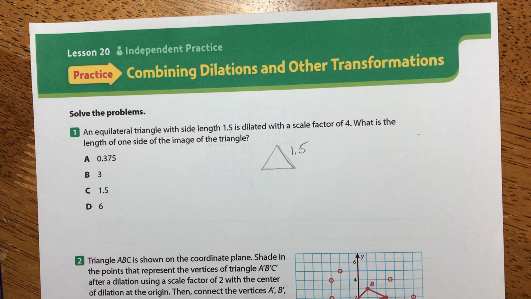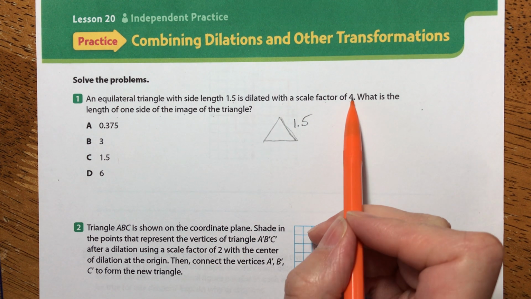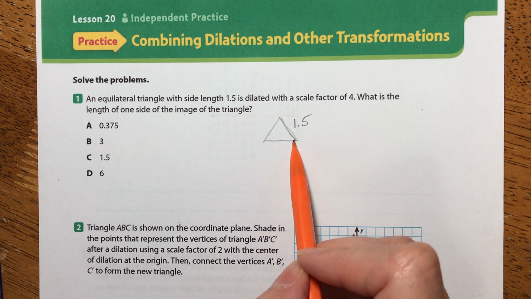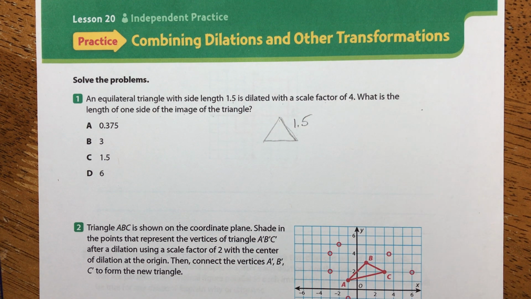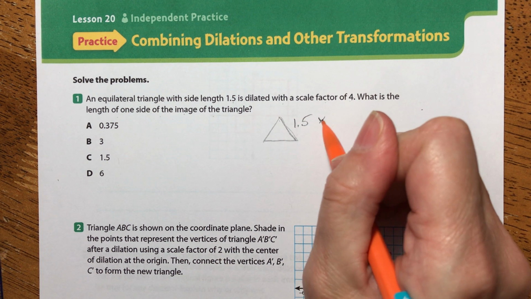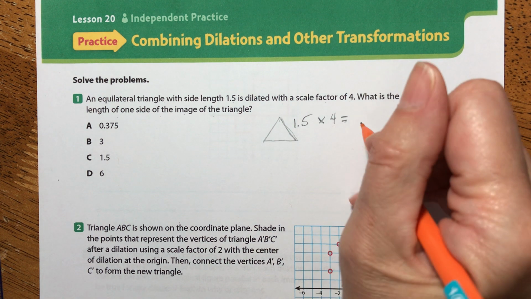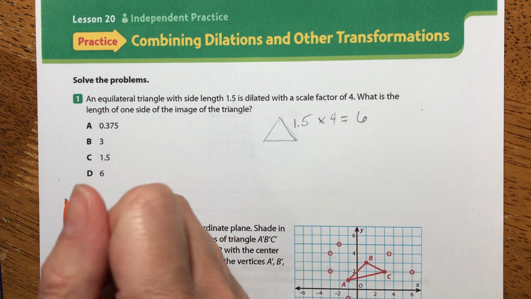And remember we talked about these are going to be similar shapes. And because this has a scale factor of 4, this is going to get larger. So if I multiply all the vertices by 4, all I'm going to do is multiply that side by 4. That's right, my friends. It's that easy. So if you grab your calculator and type in 1.5 times 4, the side on the new triangle is going to be 6.